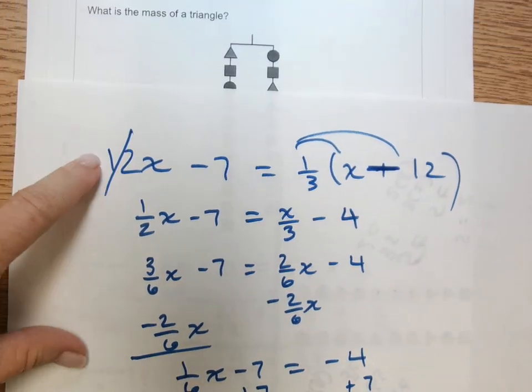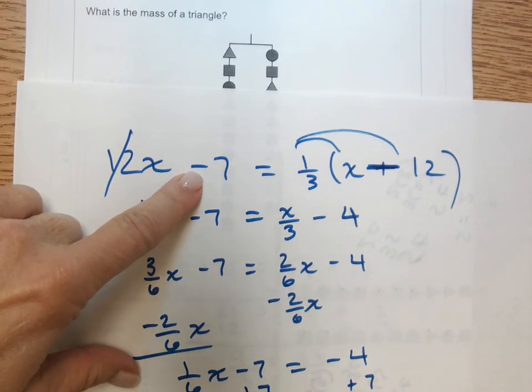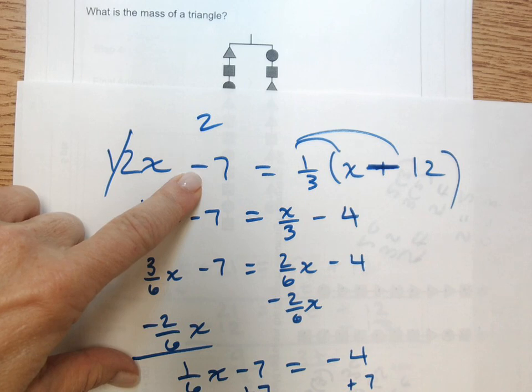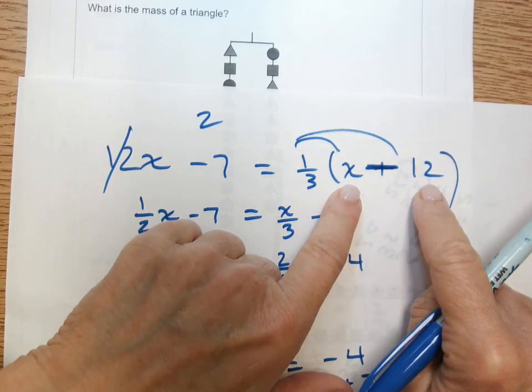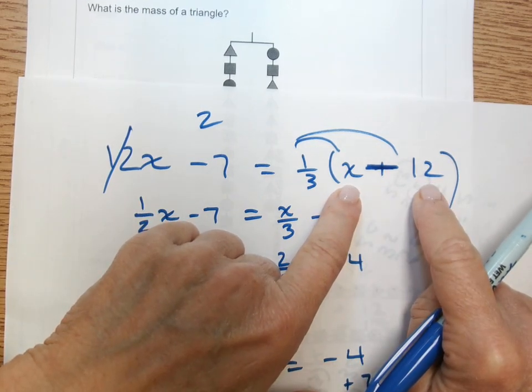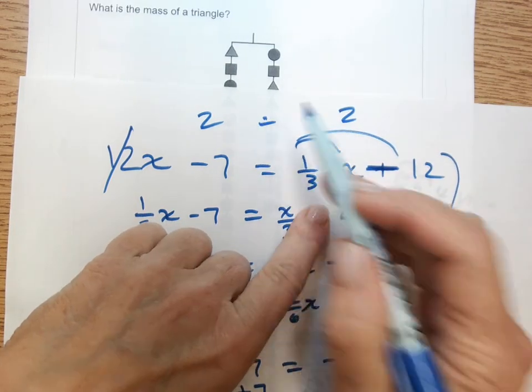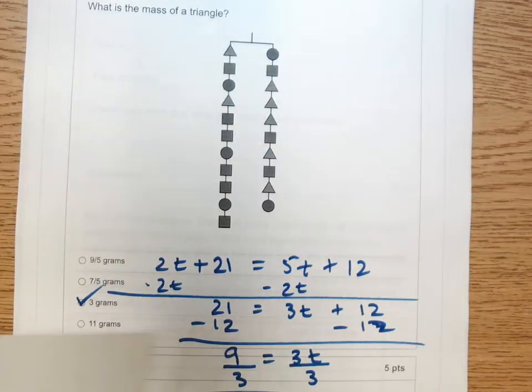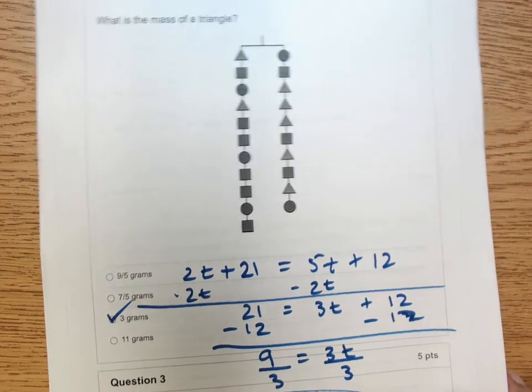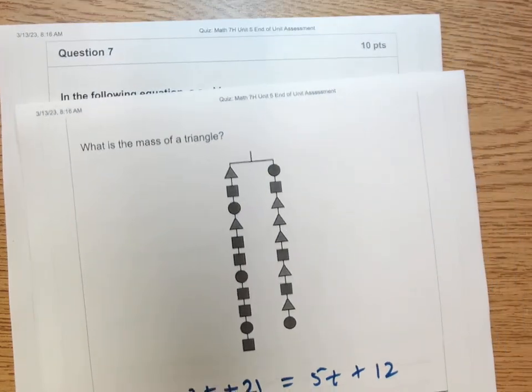So if I do half of 18, that's 9, minus 7 is 2, and then 18 minus 12 is 6, and a third of 6 is 2, so 2 equals 2, so I did it correctly. All right. Question number 4.